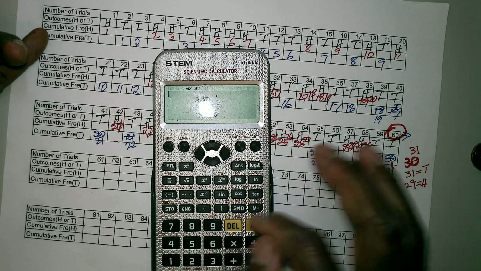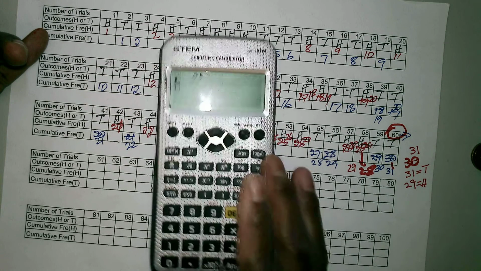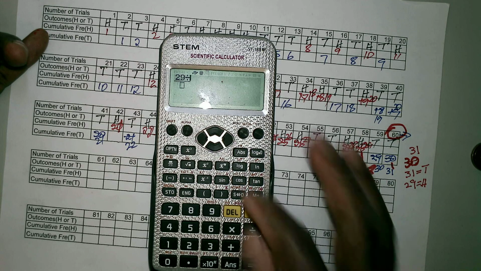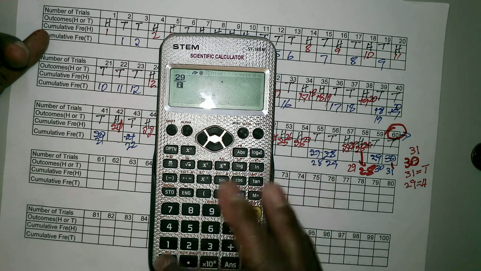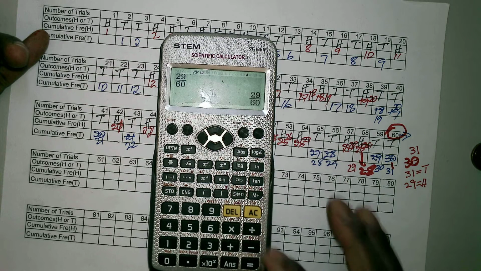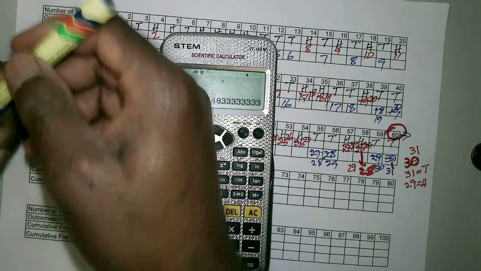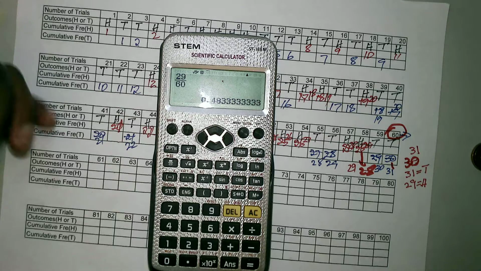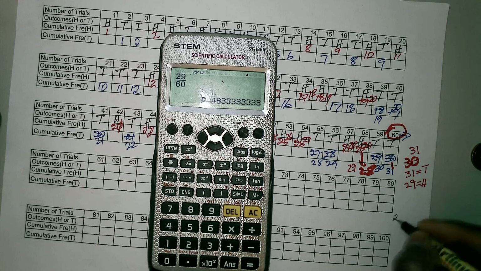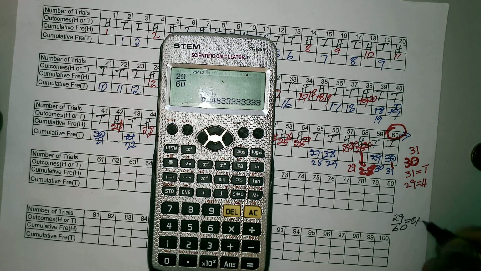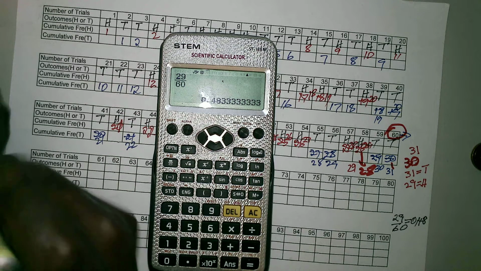So what is 29 over 60? 29 over 60 is equal to 0.48.